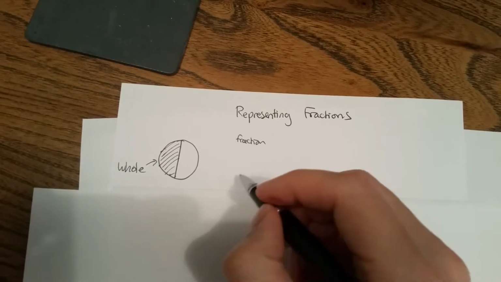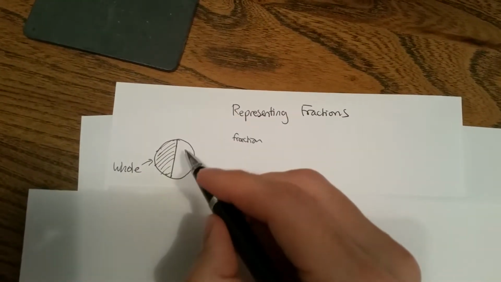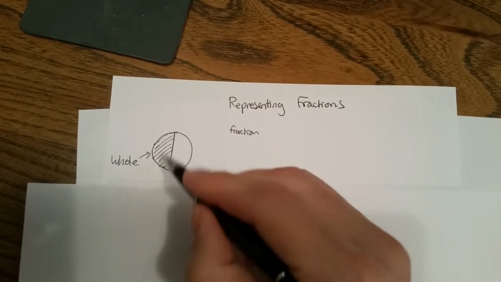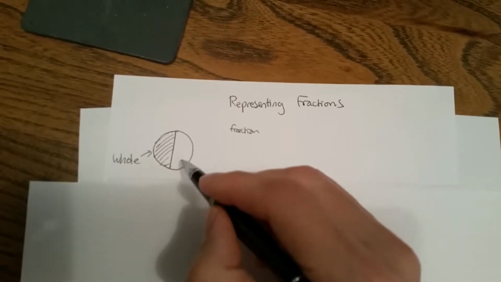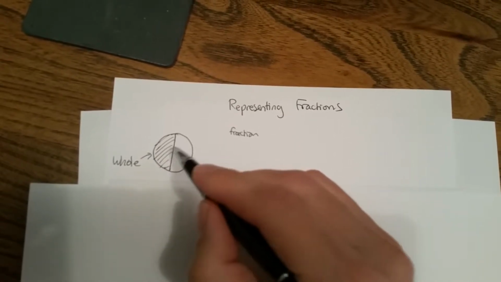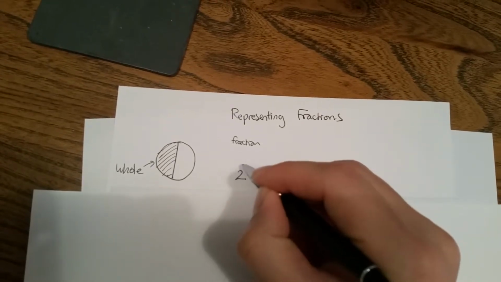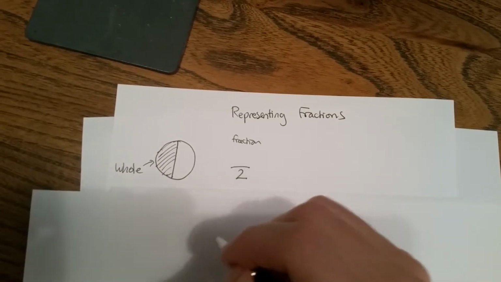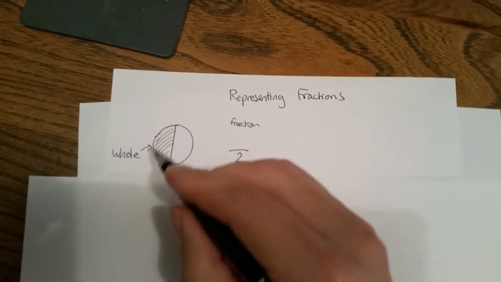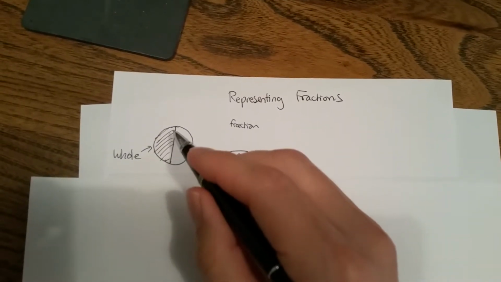And I can write a fraction first by looking at how many parts I've split my whole into, and I've split it into 2 parts. So I put a 2 down here with a line above it, and above the line I write how many parts I took out. In this case, how many parts I ate.